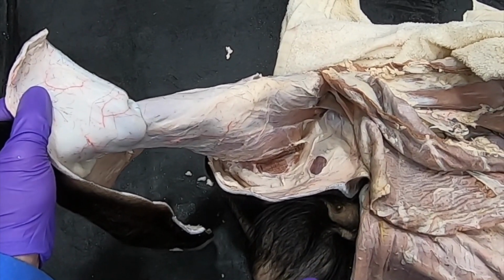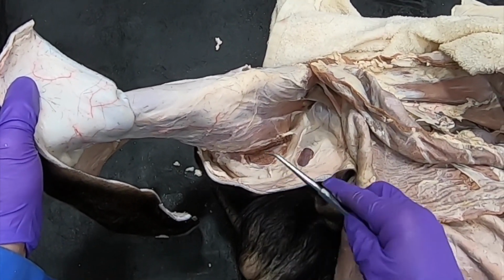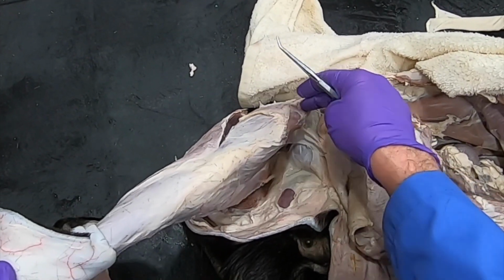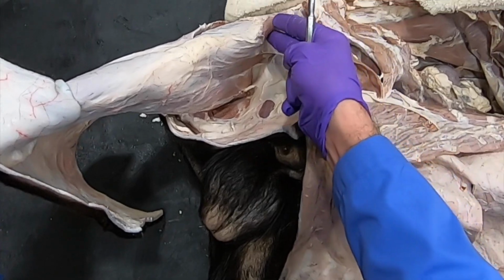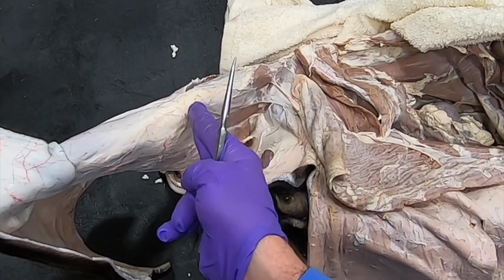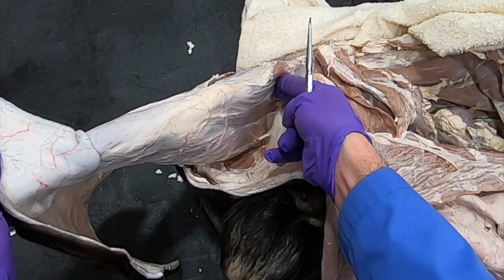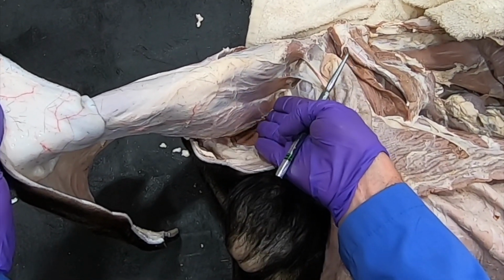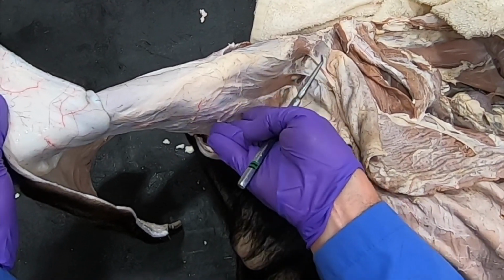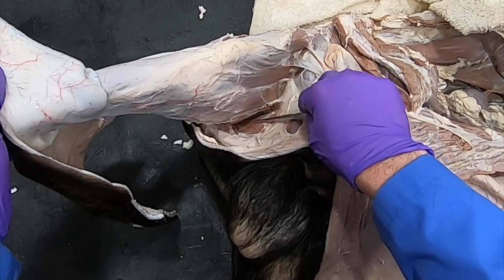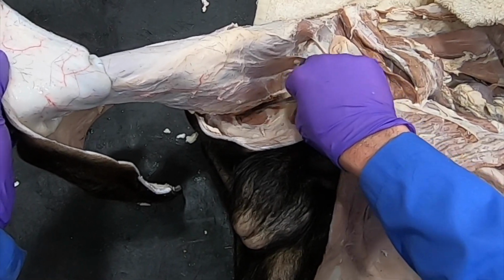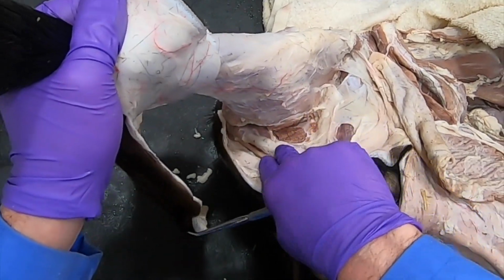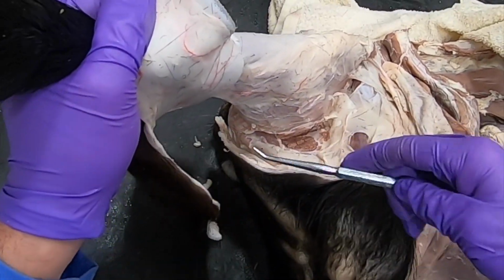So looking on the medial aspect of the thigh, we can see our tensor fascia lata here. It's overlying our quadriceps femoris. We can see our sartorius muscle here, our gracilis muscle here, and then what we've done is cut that gracilis and the adductor down to the pelvic symphysis, and that exposes the root of the penis here. So I just wanted to show you that.